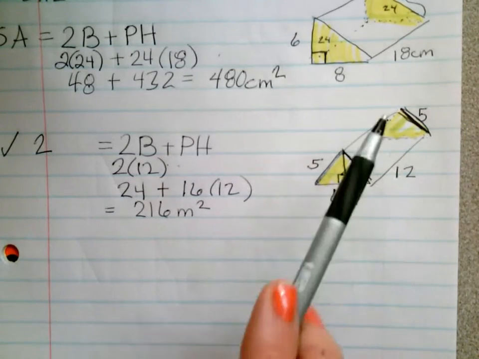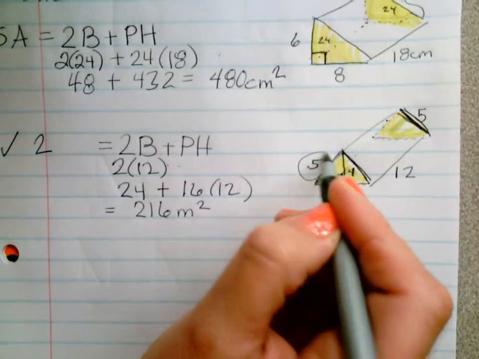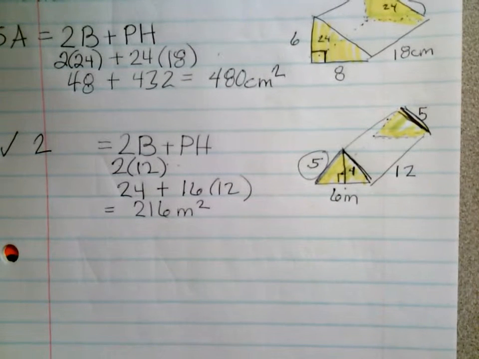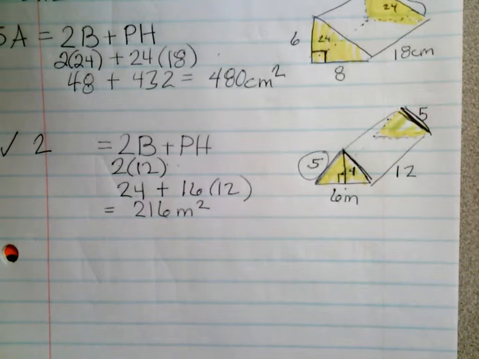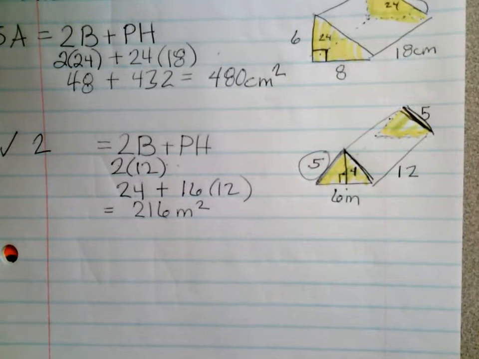The base's perimeter was 5 plus 5 plus 6, and we figured out this 5 because it's an isosceles triangle. All of that got multiplied by the height of 12, gave you the 216 meters squared. Okay, moving on.